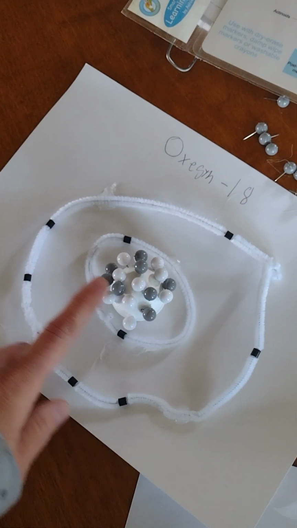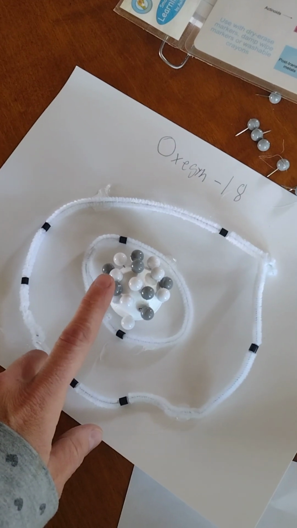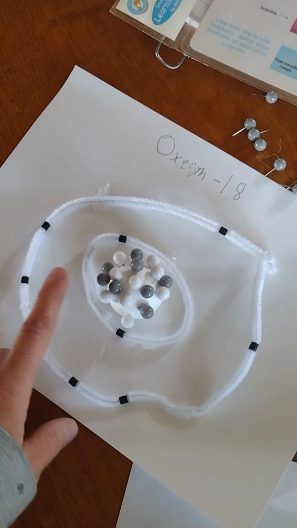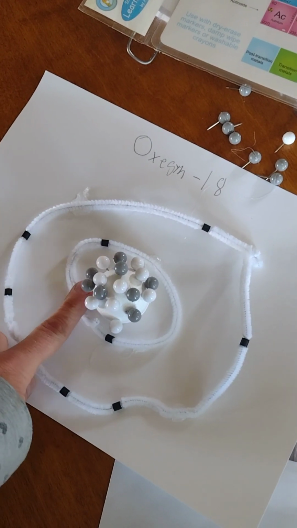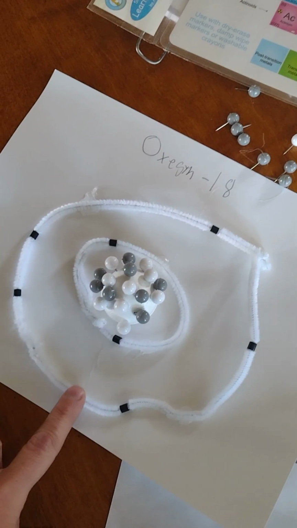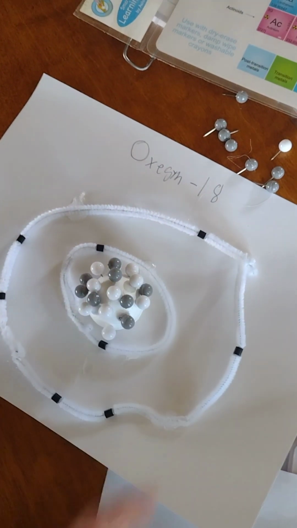And so if it has an atomic number of 8, it has 8 protons. It has to have 8 electrons. So 1, 2 in the first energy level, 3, 4, 5, 6, 7, 8 electrons.